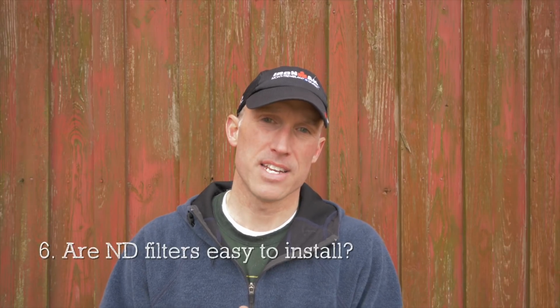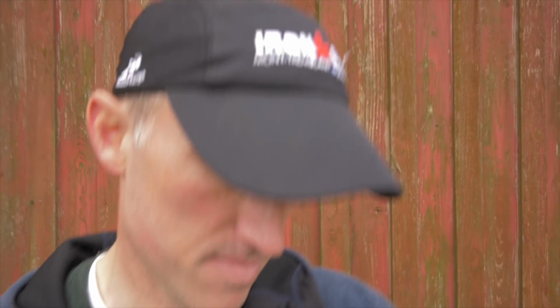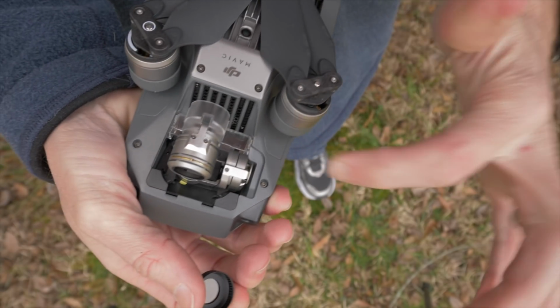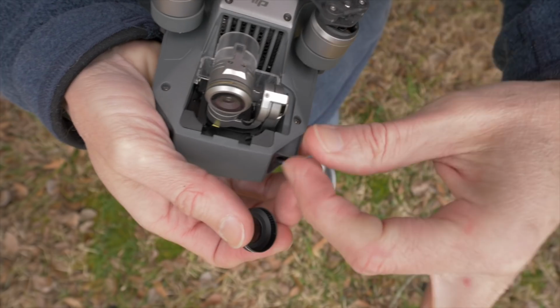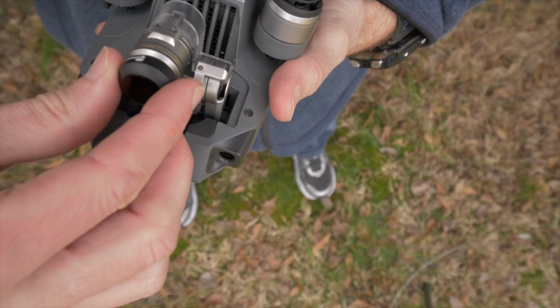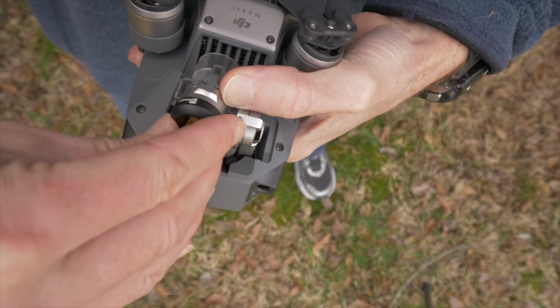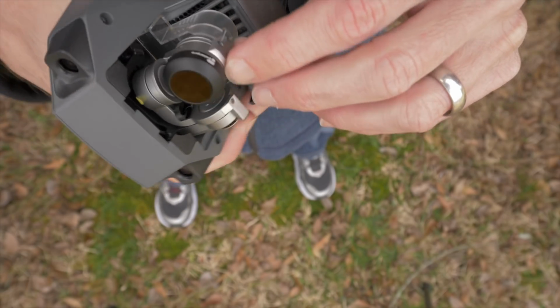Okay, so the next question is, how do you install both the ND filters on the Mavic Pro and the Mavic Air? It's a piece of cake. Let's do it. First up we have the Mavic Pro. What I like to do is take the gimbal cover off, and then I put the gimbal clamp down here. I keep that on because it provides a little bit of a backstop. So this one, you just slide it on, and then make sure that it's lined up around all the edges.